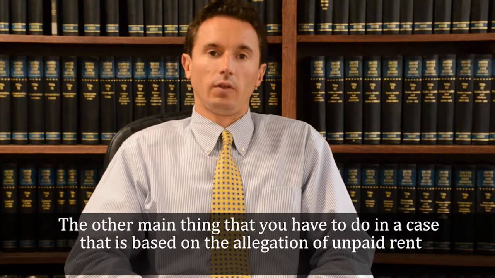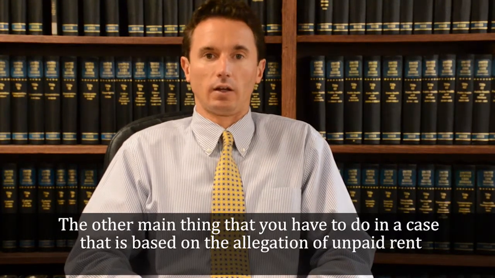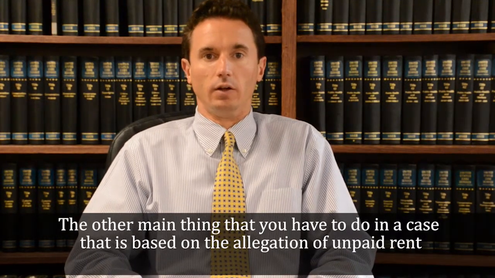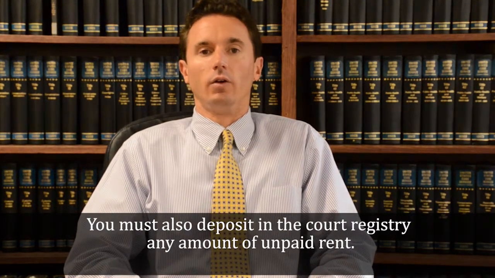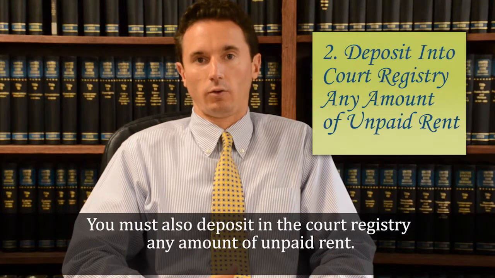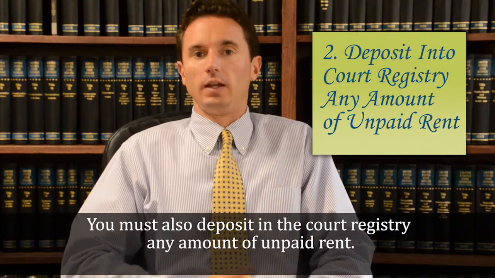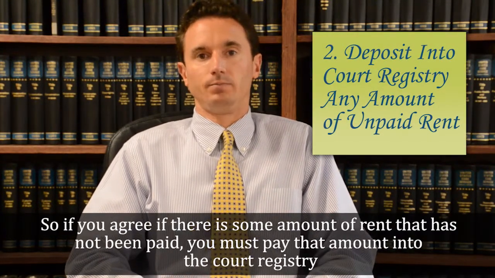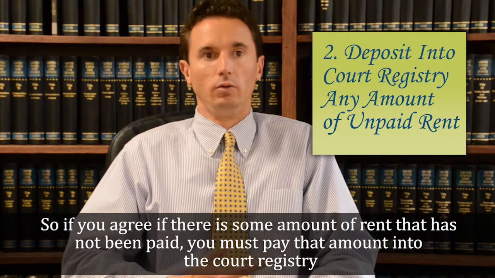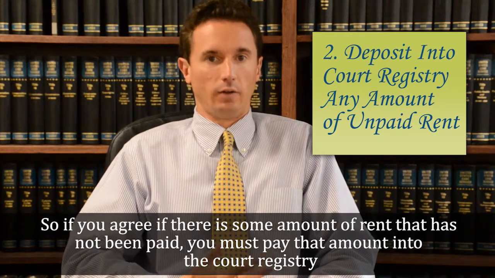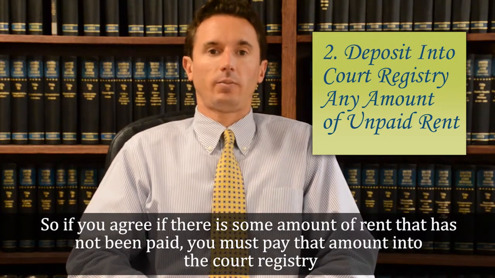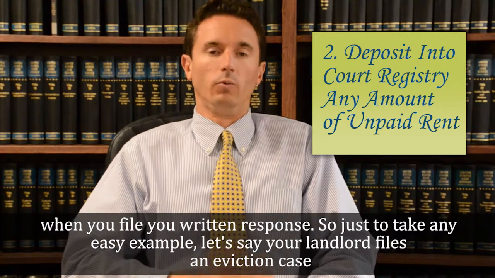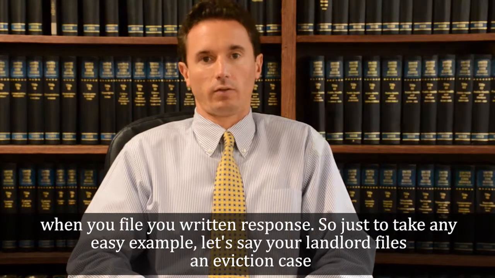The other main thing that you have to do in a case that is based on the allegation of unpaid rent, you must also deposit in the court registry any amount of unpaid rent. So if you agree that there is some amount of rent that has not been paid, you must pay that into the court registry when you file your written response.